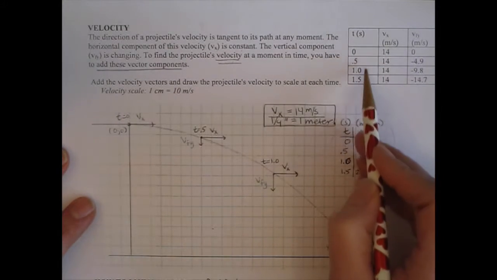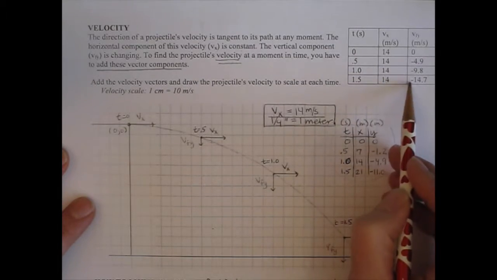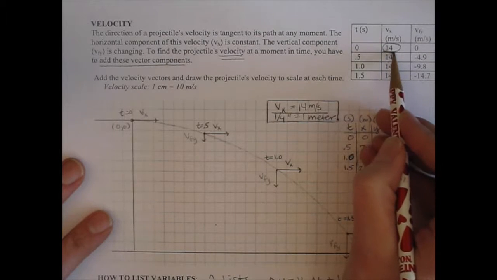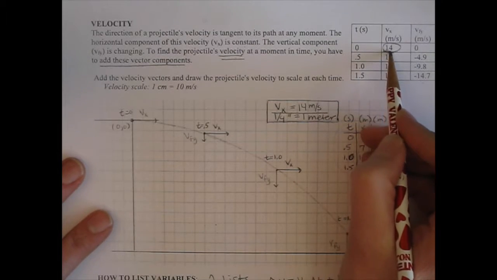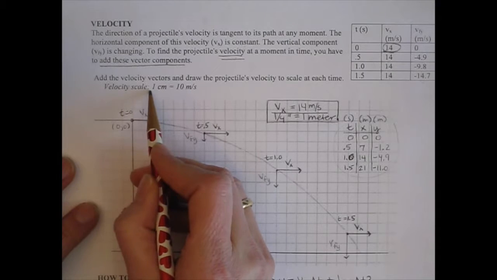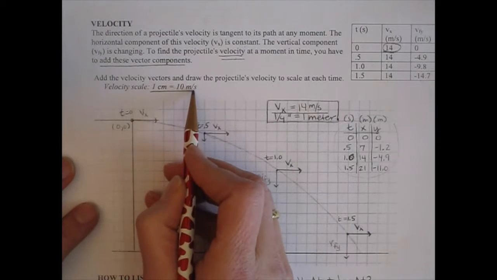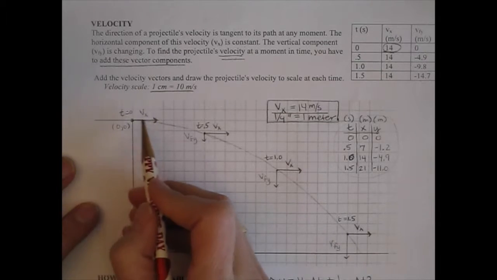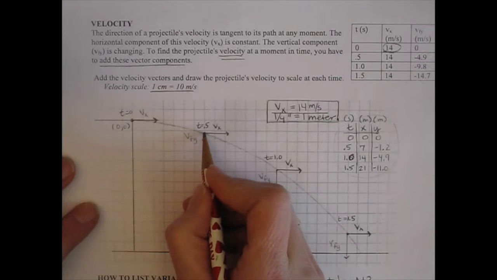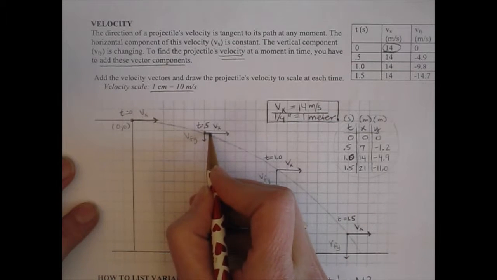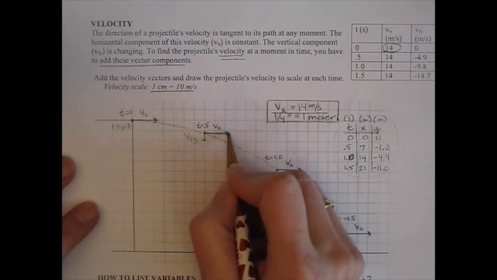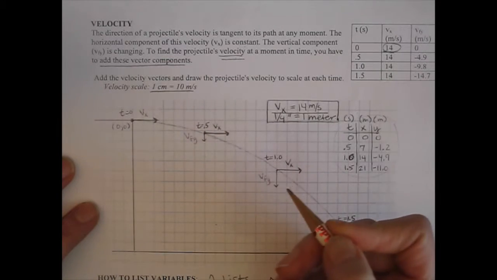Now, what I did on the diagram was I drew these velocity vectors to scale. So first let's look at the horizontal ones. So at time 0, 14 meters per second. I used a scale of 1 centimeter is 10 meters per second. So I drew here Vx as a velocity vector that's 1.4 centimeters long. Then at half a second, it's still moving sideways at that same rate. So here's the horizontal component of its velocity at that time, the horizontal part.